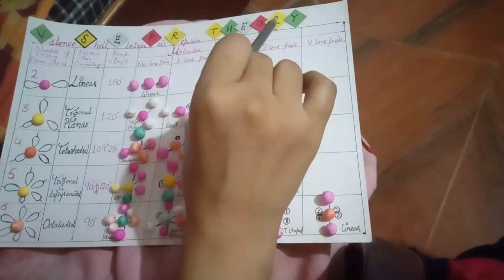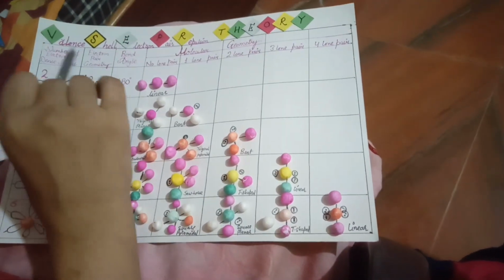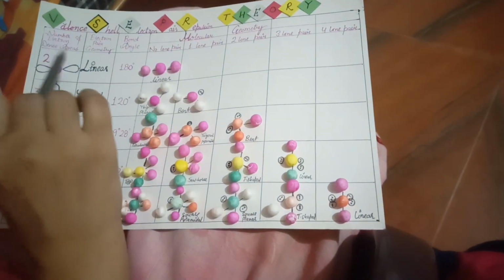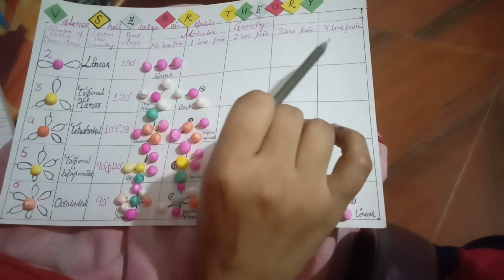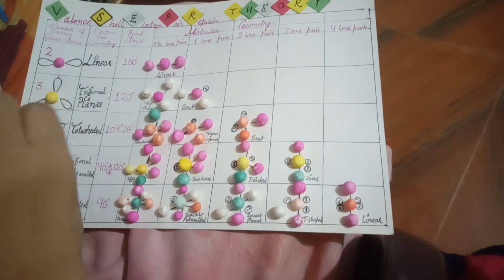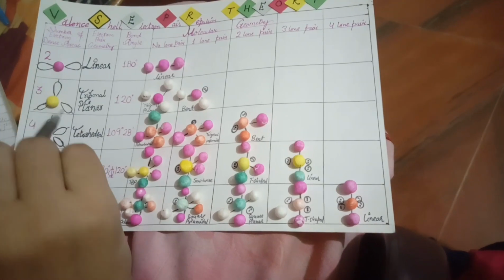My topic is VSEPR Theory. VSEPR Theory full form: Valence Shell Electron Pair Repulsion theory. This theory was developed by Gillespie and Nyholm in 1957. This theory is very useful to predict the shape or geometry of covalent compounds.